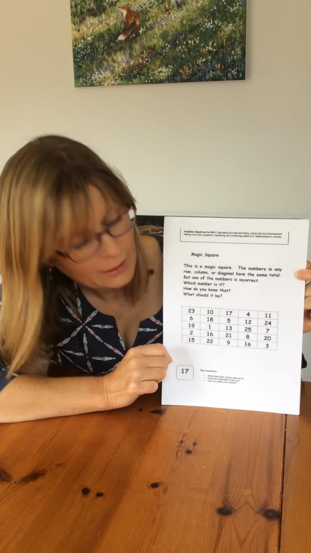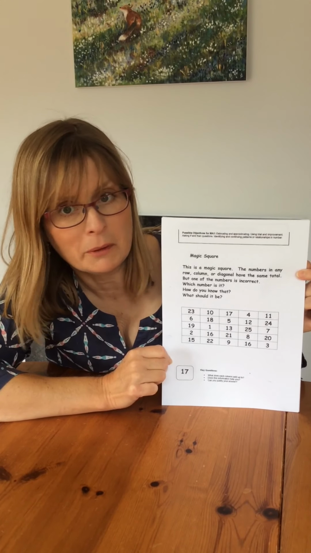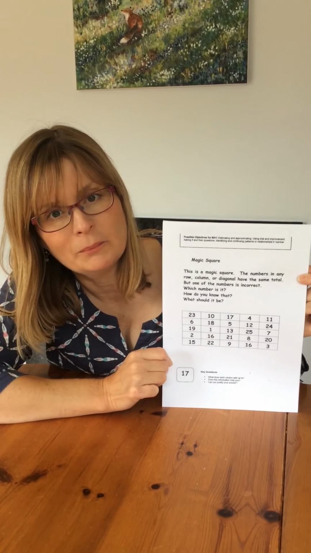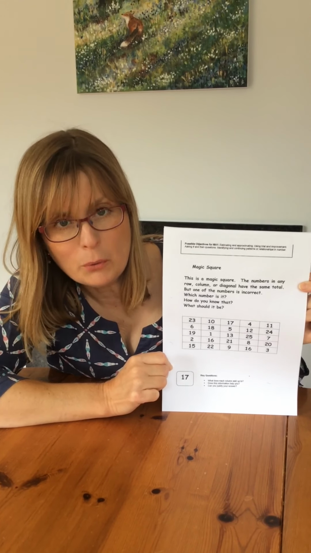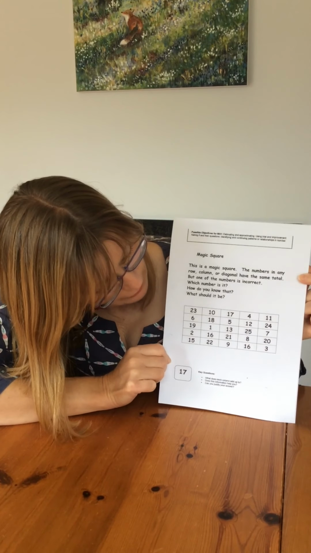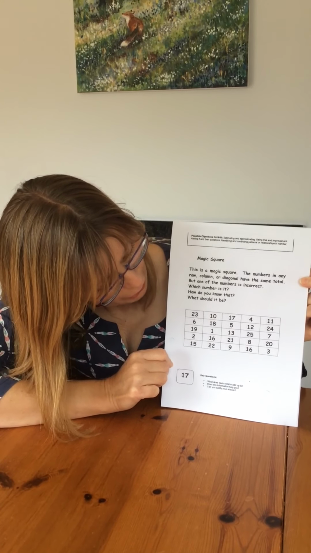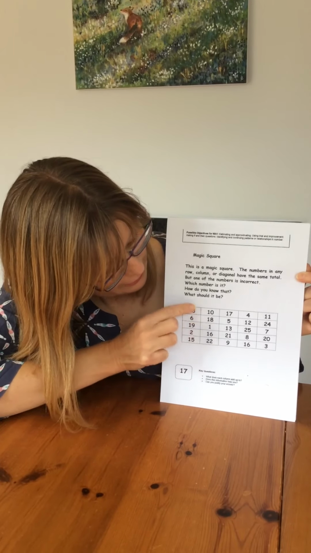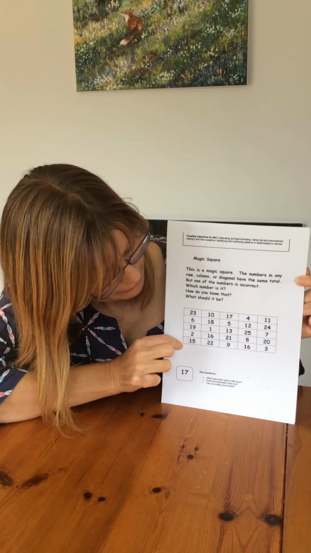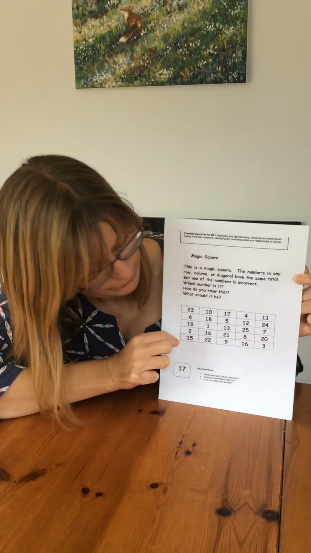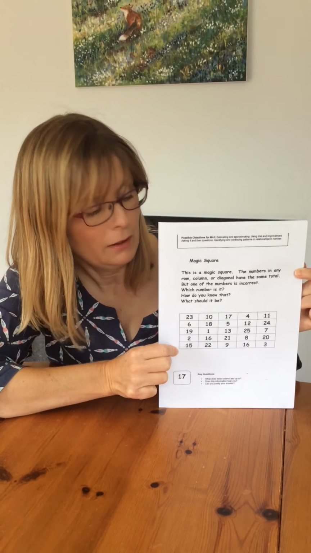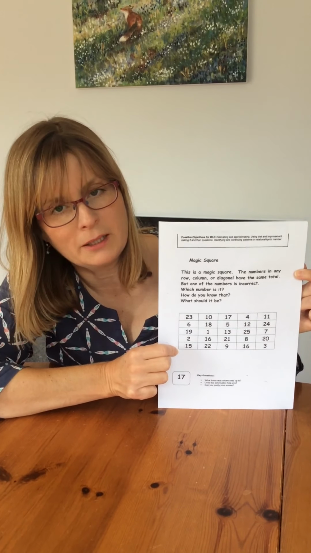So, how do we start? Well, I don't know where the magic number is, or the wrong number. And I don't suppose you do either. So there's only one thing for it. We are going to have to start doing some adding up. So let's start with that. I'm just going to take this column here and I'm going to add up the numbers. Now, there's 5 numbers there to add up. So it might be a little bit tricky, but I've got some strategies to help me.